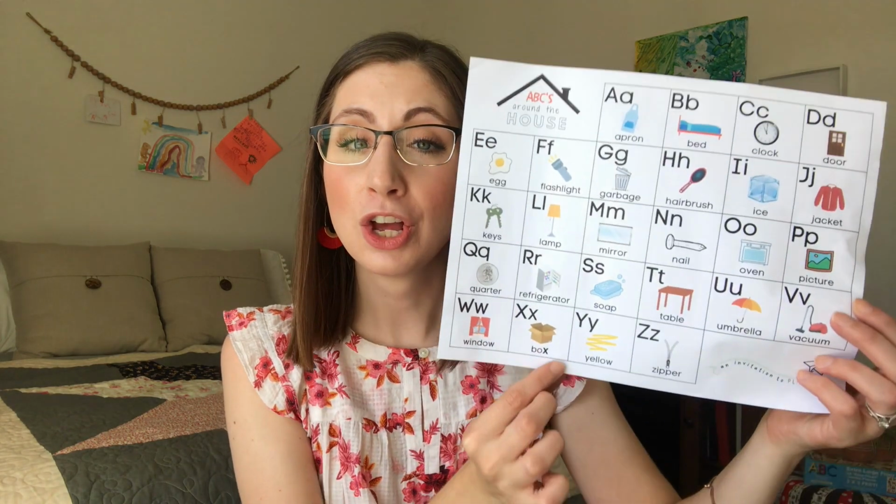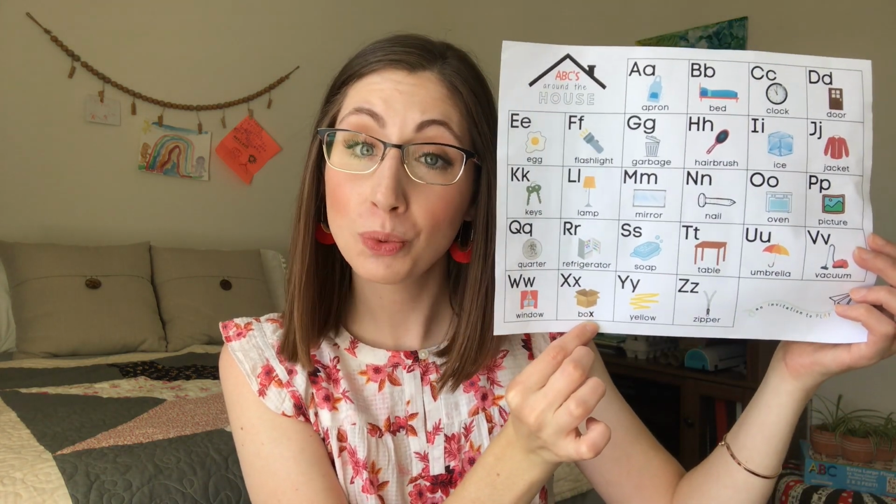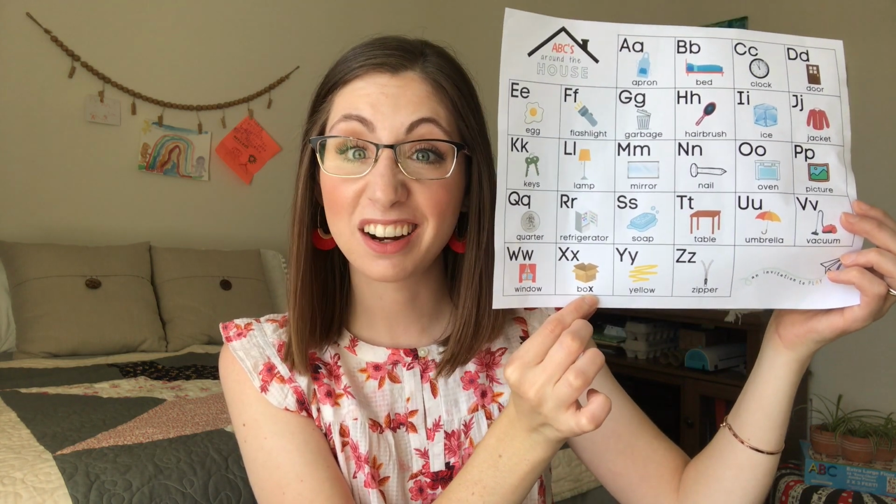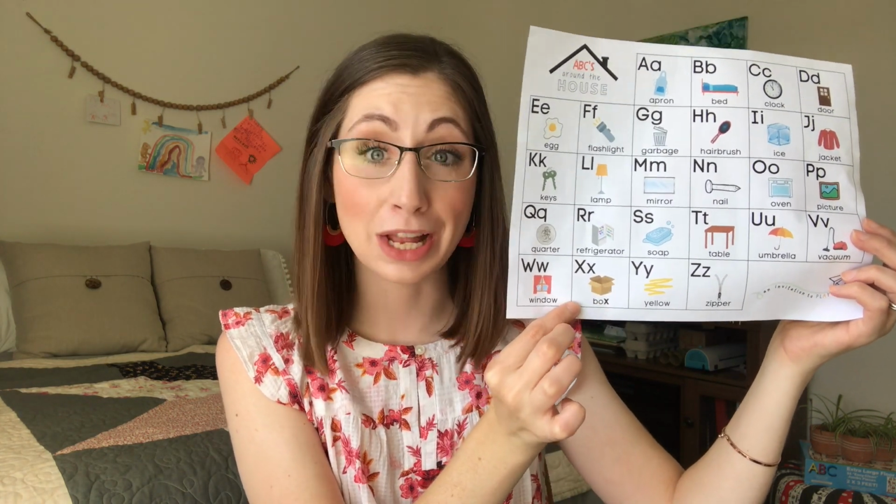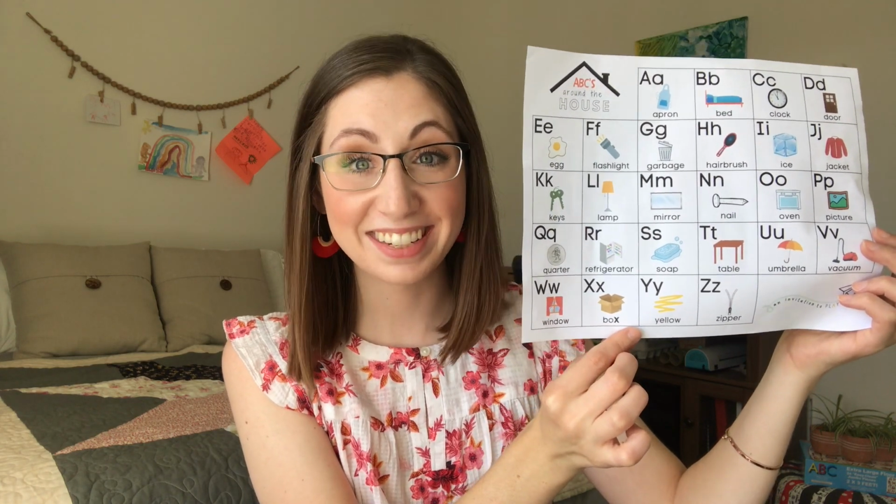There are some really tricky letters in our alphabet that don't start with many objects in our home, like the letter X. What sound does X make? X. Can you think of anything that has a X sound in it? I thought of a box. So under our letter X, you will find a picture of a box, and it ends in the letter X. The X is not at the beginning, but at the end.